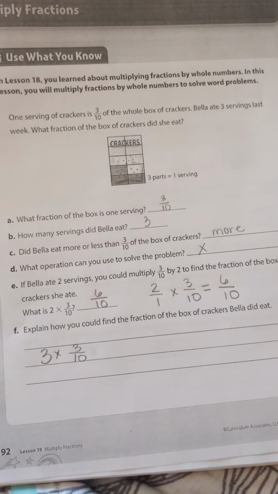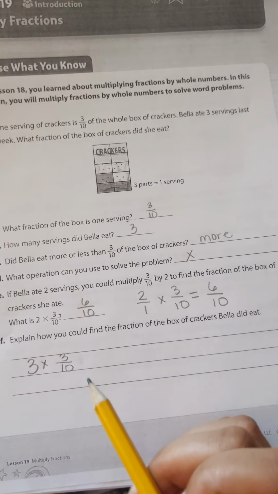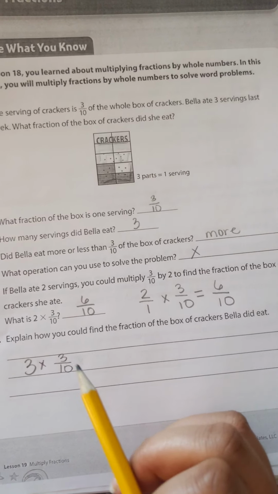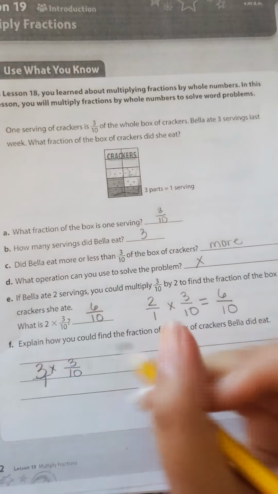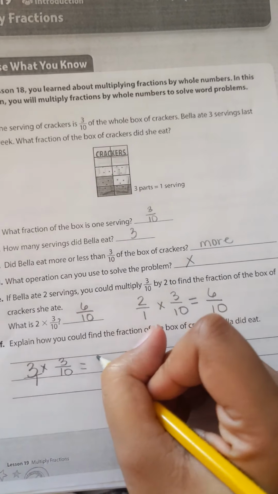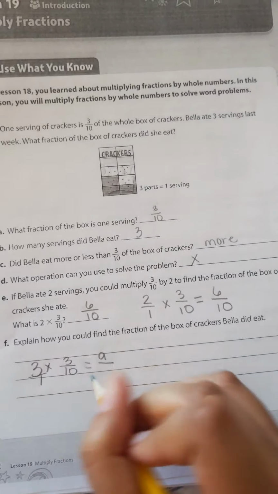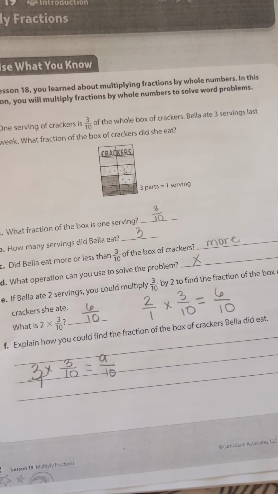You don't have to. That's just a preference with Mrs. Reed. So instead of just eating 1 serving, she ate 3 servings, so she ate 3/10 3 times. I'm going to put that over 1 so it reminds me not to touch the bottom. 3 times 3 gives me 9. 1 times 10 gives me 10. She ate 9/10 of the box.